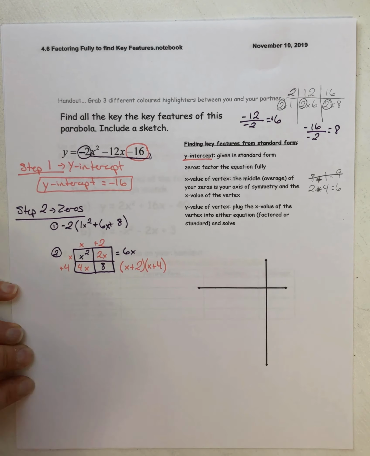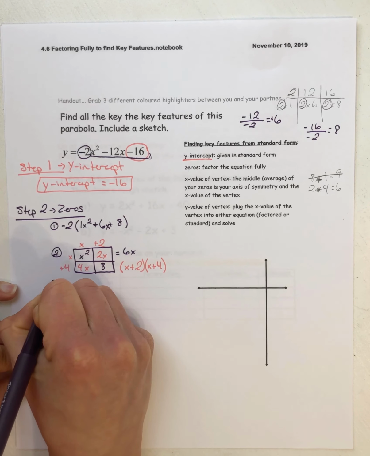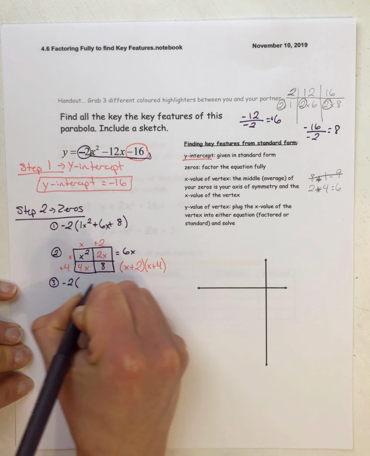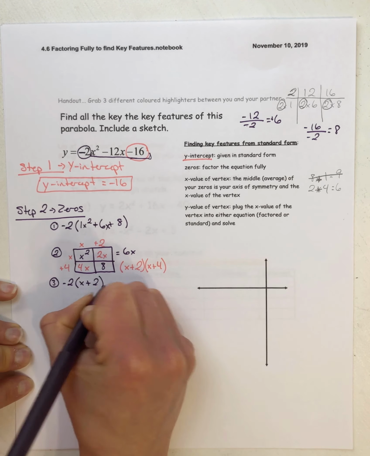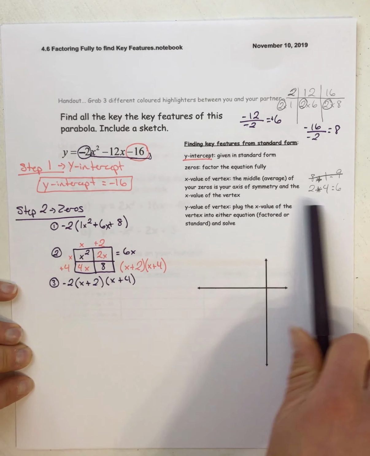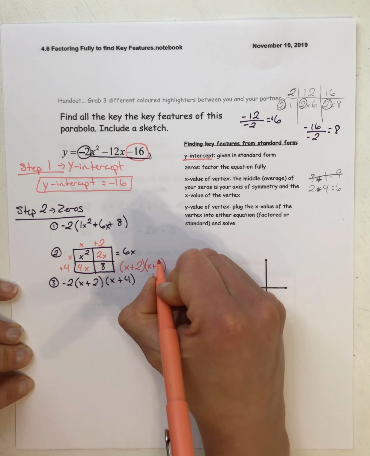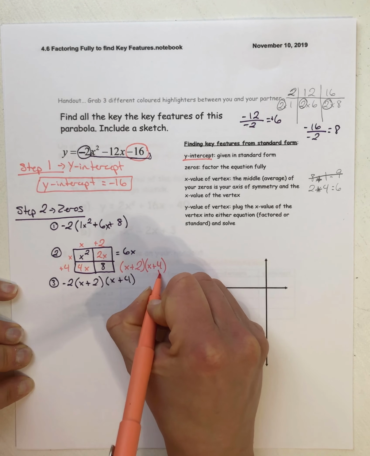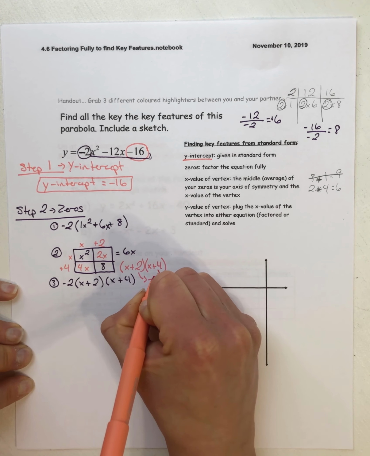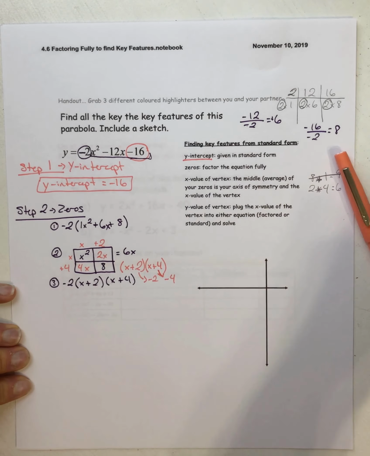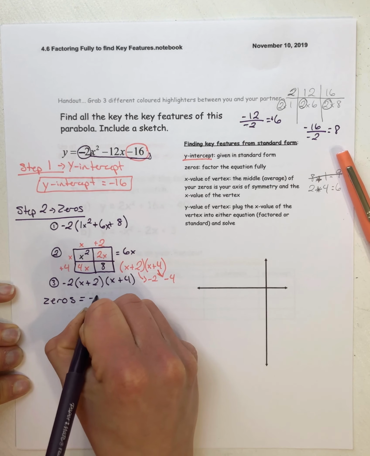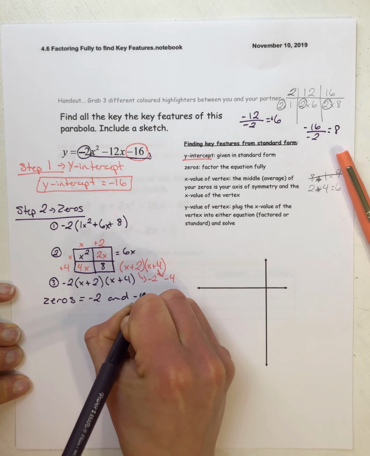But then we need to remember I had a third step on that other page to put these 2 together. So we have negative 2, x plus 2, and x plus 4. And our zeros are going to be when we take these out of the brackets, right? And when we take them out of the brackets, the sign switches. So negative 4 and negative 2. So our zeros equal negative 2 and negative 4.